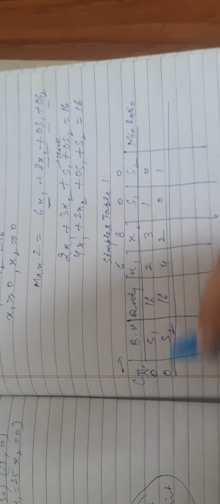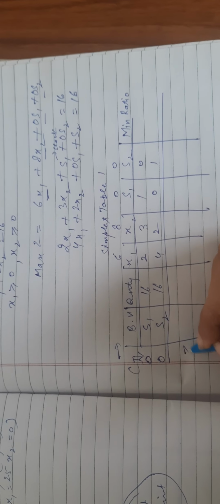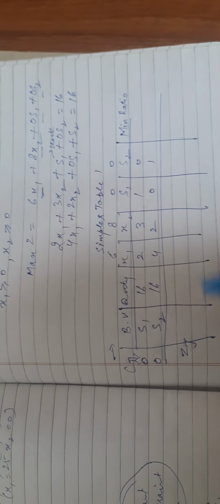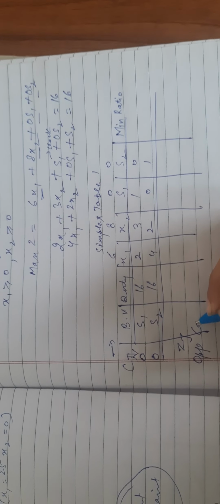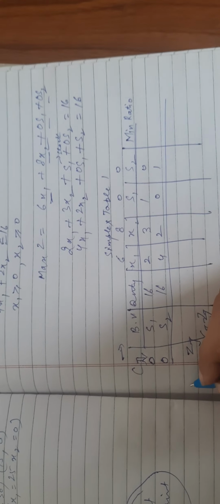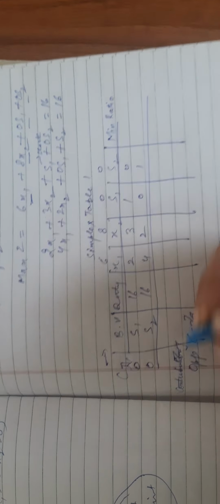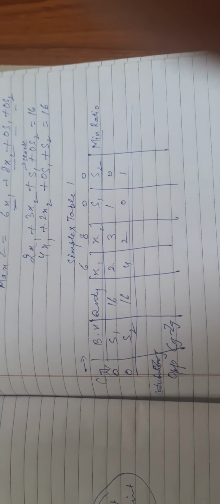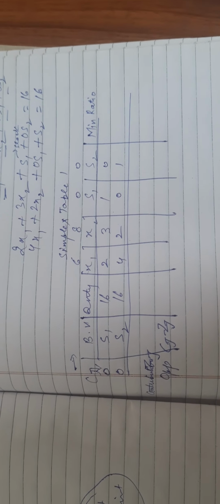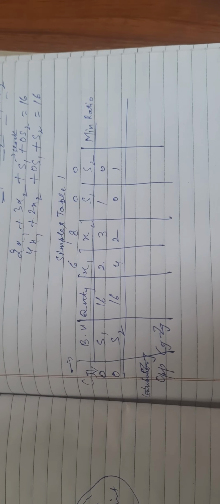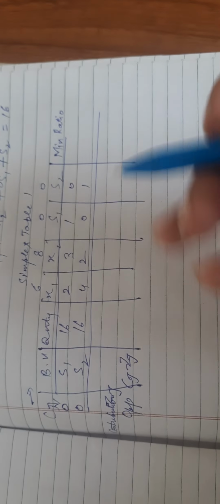So for the first equation, for the calculations I would calculate Zj. Zj is my total contribution, and the opportunity cost is the difference Cj minus Zj. So this is my contribution and this is the opportunity cost. Opportunity cost means: if you don't exercise that option and exercise some other option instead, whether the cost will increase or decrease. So we see whether our cost is increasing or decreasing when we exercise this option.